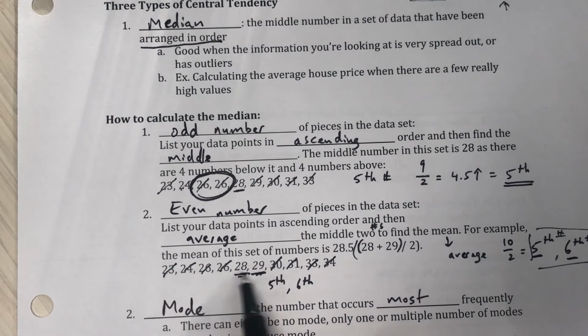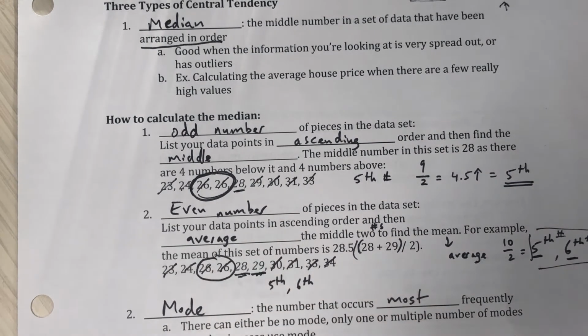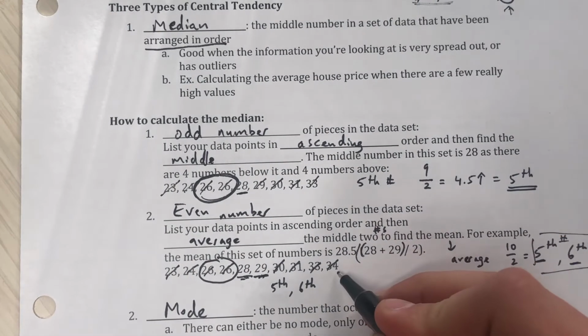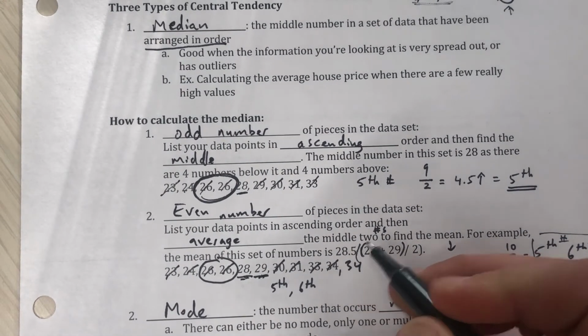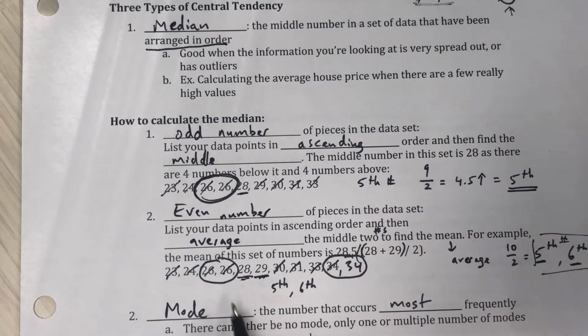In this set of data here, there are two 26s. There is 28, 29, 33, 133, 34. So again, our mode would be 26. Now, if for whatever reason we had one more piece of information, let's say 34, now we would have two modes. We would have the number 26 and 34 as they both repeat twice.